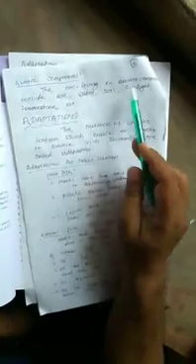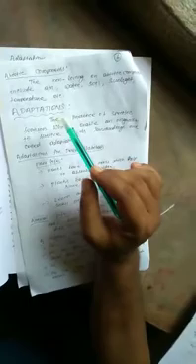Then decomposers, living organisms which derive their food from dead and decaying plants, are called decomposers. Bacteria and fungi are decomposers. The non-living or abiotic components include air, water, soil, sunlight, and temperature. These are the different components of non-living and living.